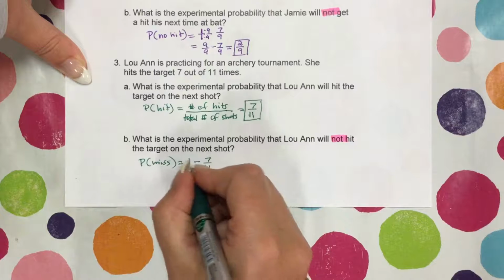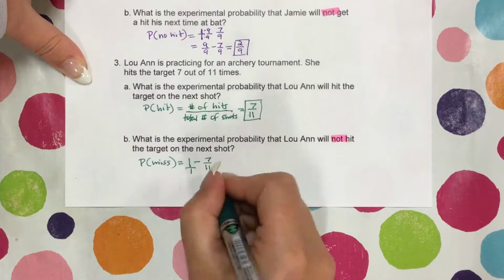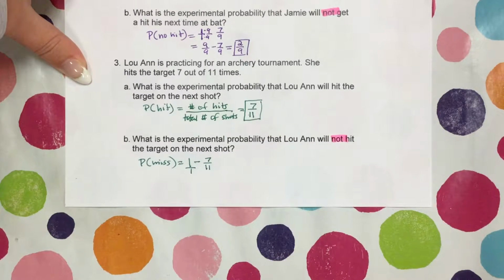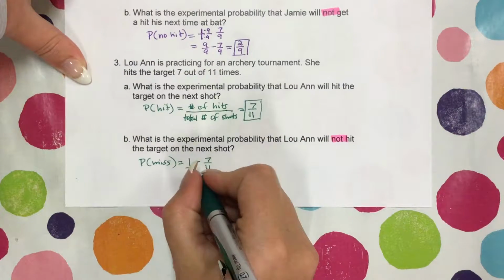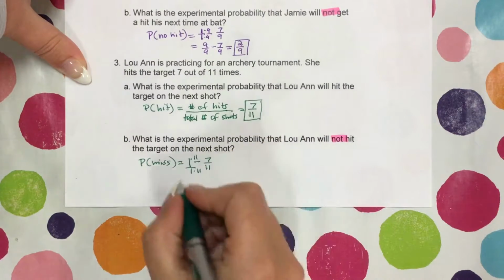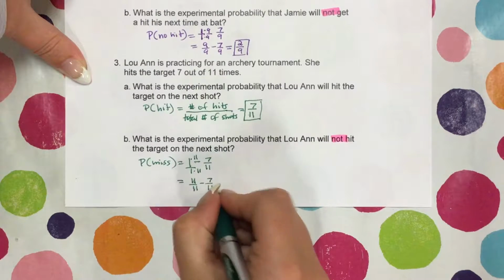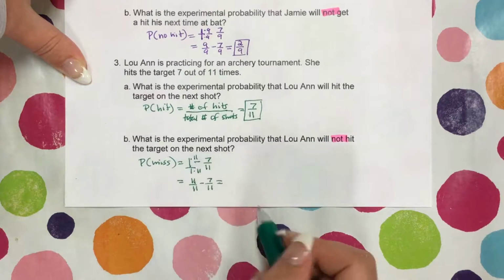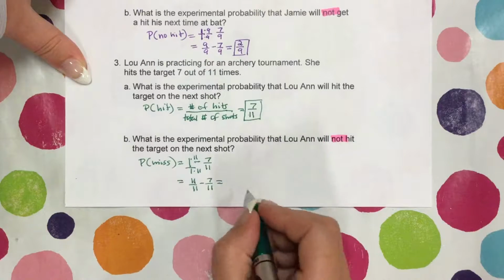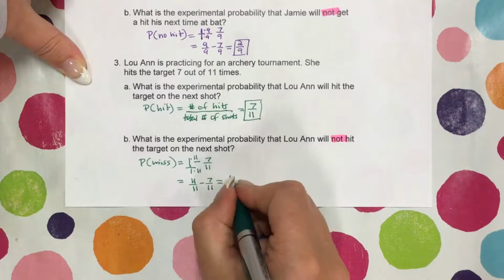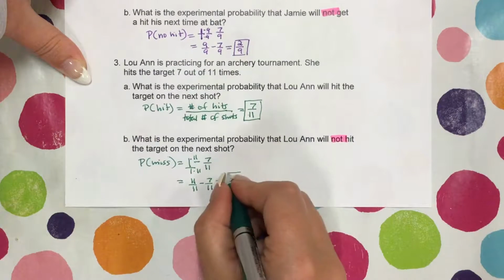And we're going to make this into a fraction, 1 over 1. We need to get a common denominator. Our common denominator needs to be 11, so I'm going to multiply the bottom and the top by 11. That leaves me with 11 over 11 minus 7 over 11, which when we're subtracting fractions, we just subtract the top. 11 take away 7 is 4 over 11.